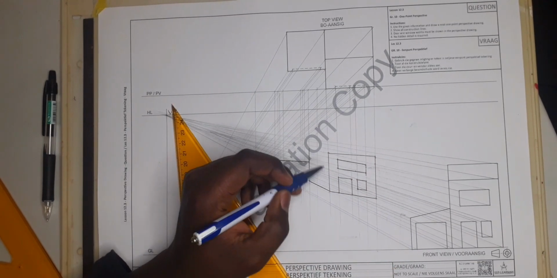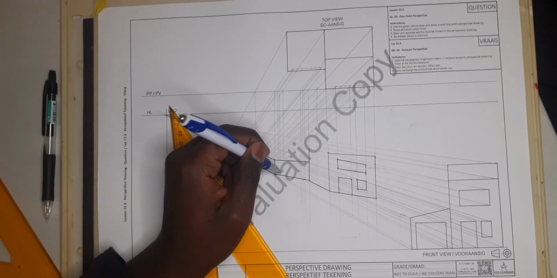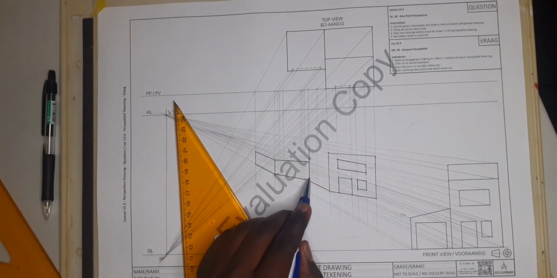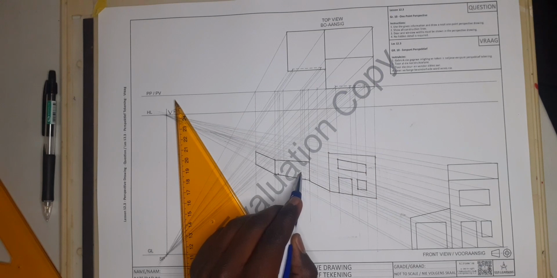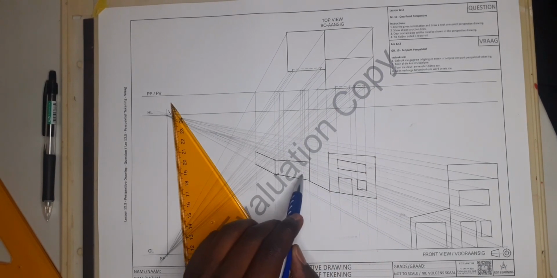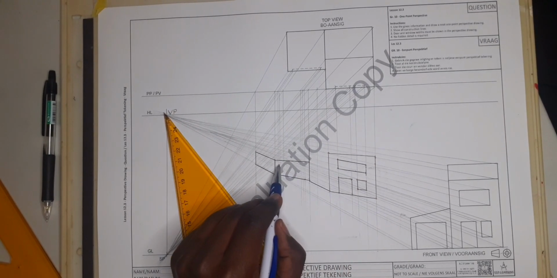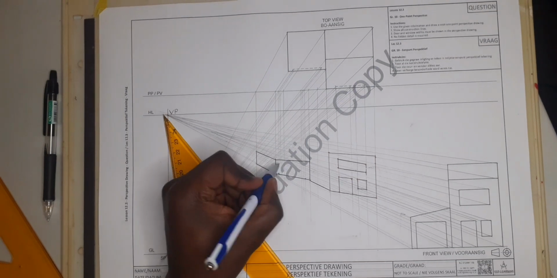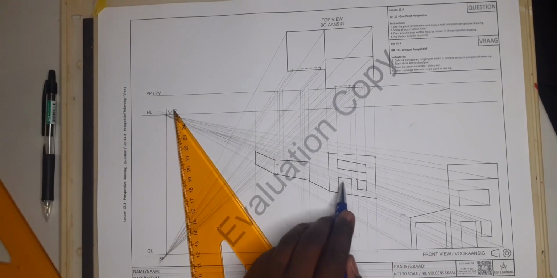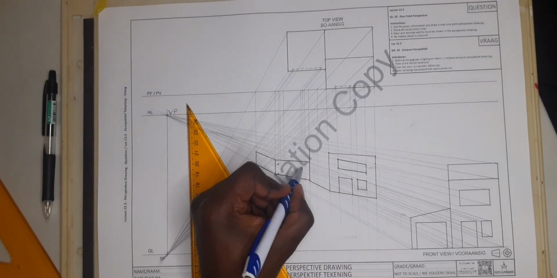let's draw this window. So we'll have a point here and another point here. The height, you're gonna follow this one. So you will follow it like that when it meets with that one. And then this one here, when it meets with this one.